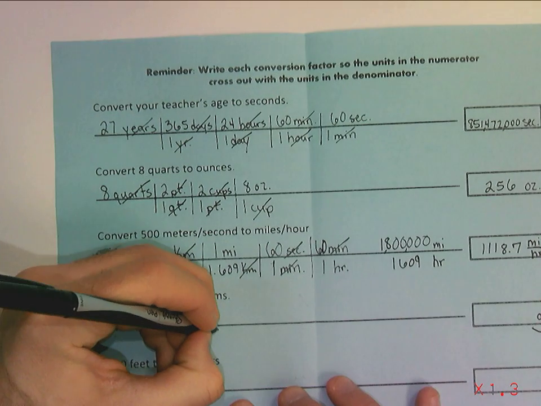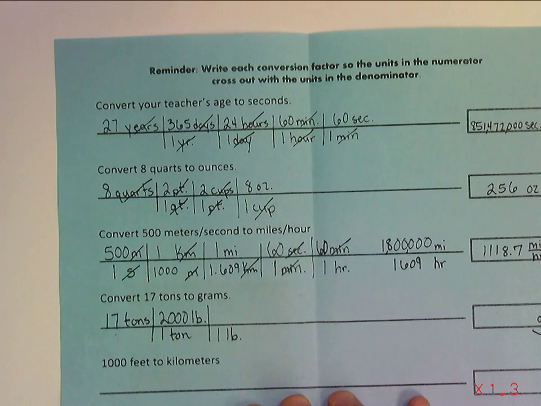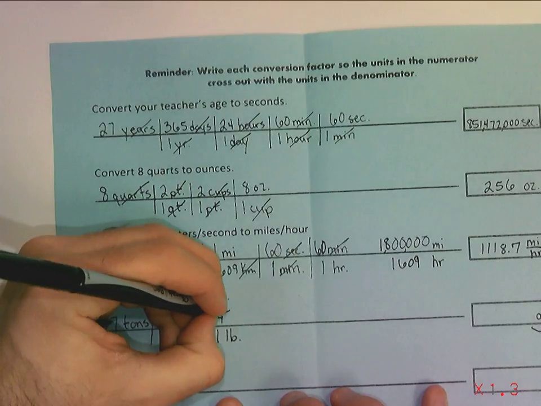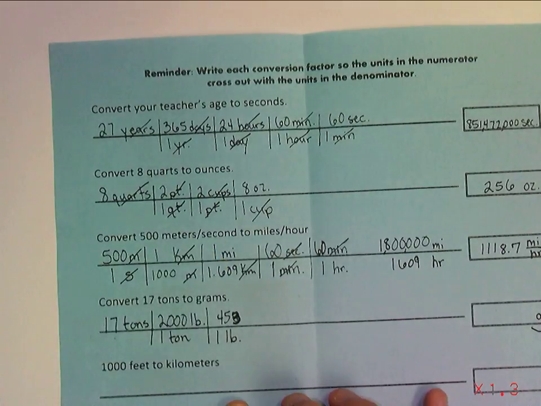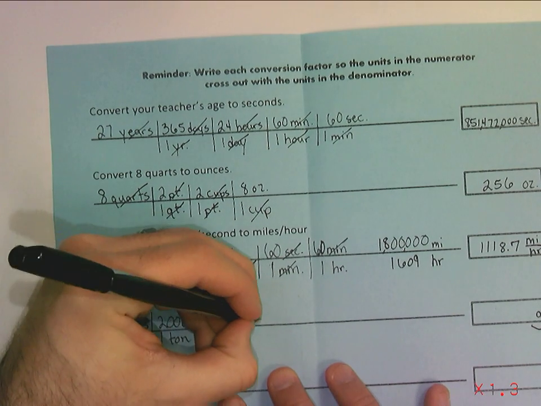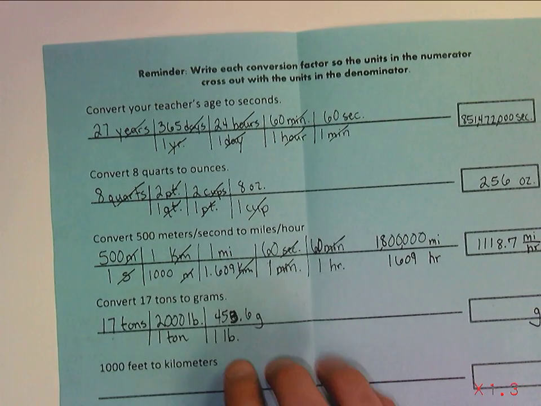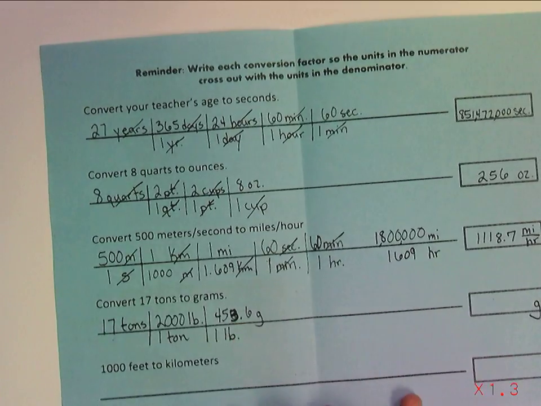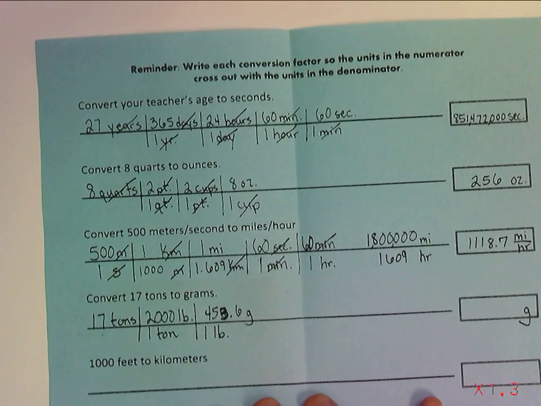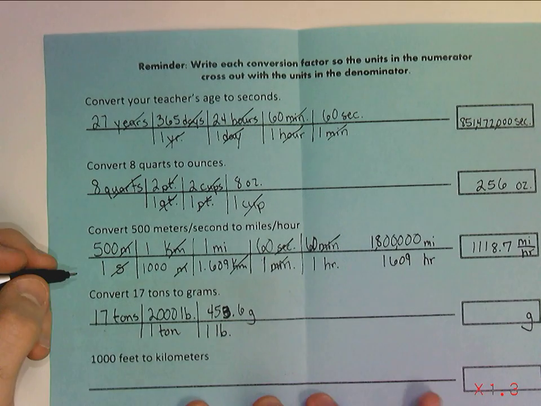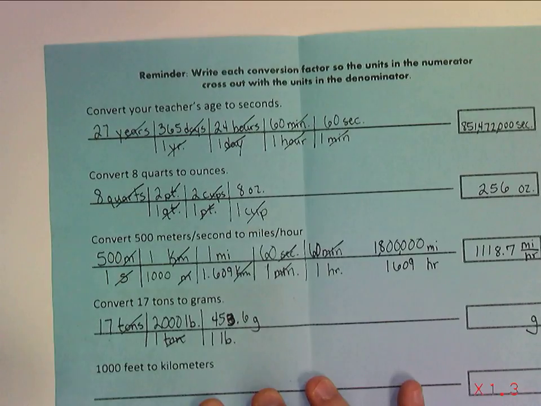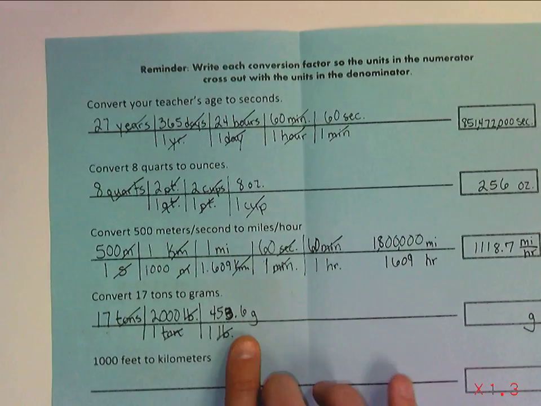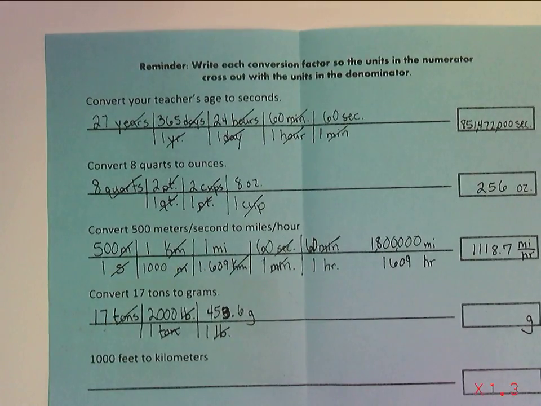So I want to cancel pounds. So I know that needs to be on the bottom. 1 pound is 453, not 6, 453.6 grams. That's a 3. Sorry if that's confusing. So I see grams. My mind should be kind of going off that, hey, you have the unit that you need. So let's see if our conversion factors cancel. So tons cancel. Pounds cancel. We're left with grams. That's what we're trying to get to, so it looks like we did everything correct.